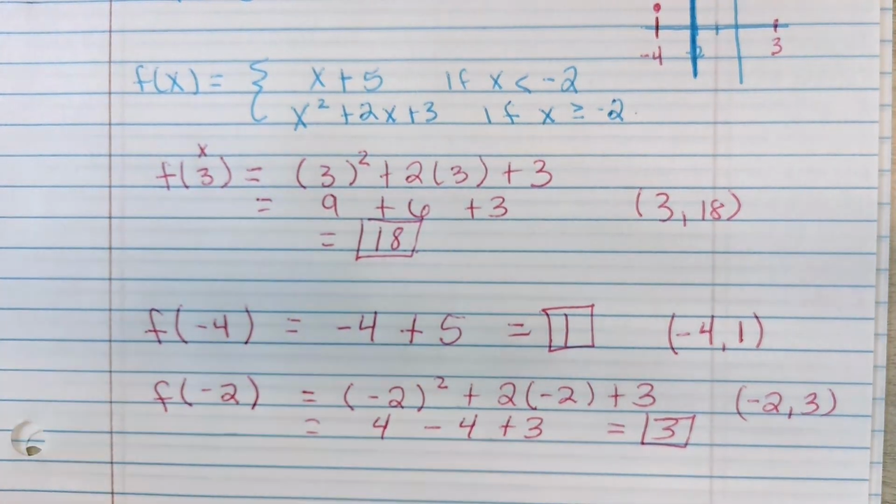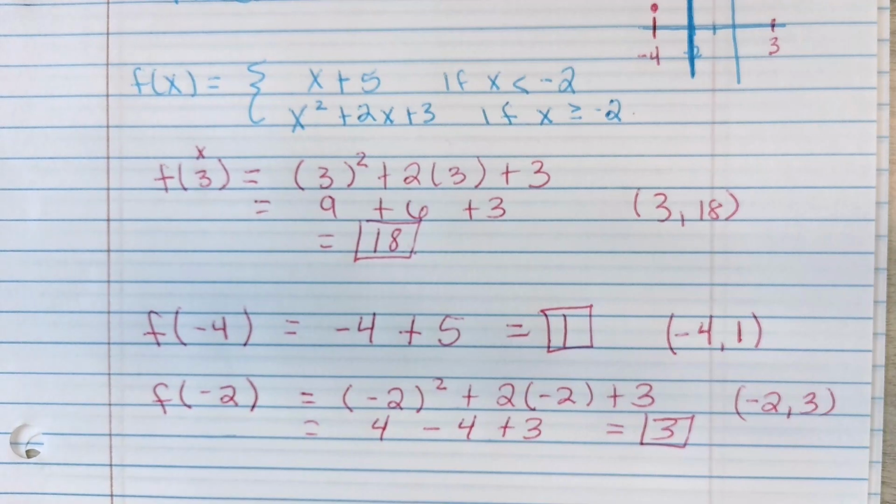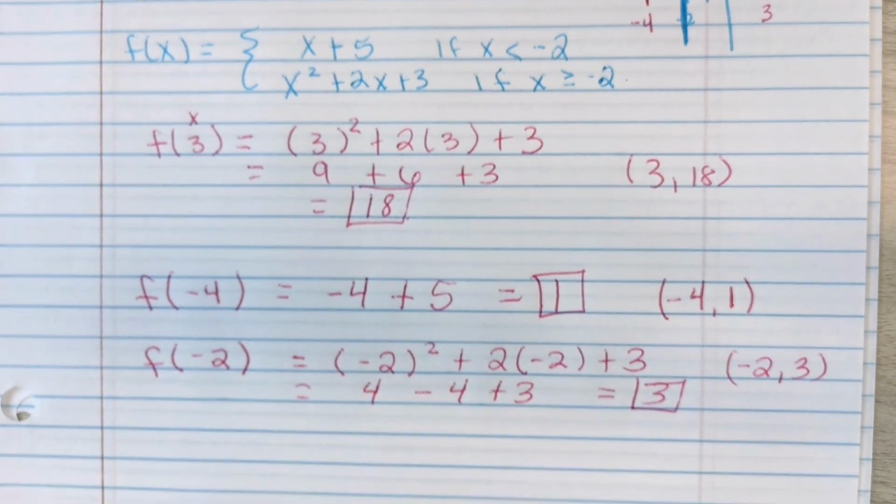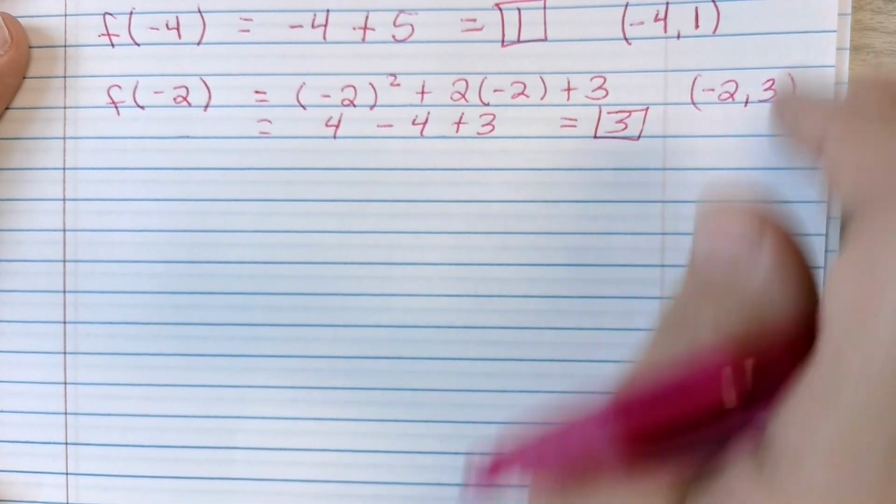If you know how to do it, you got it. Go ahead and try your homework problems, 1 through 3 actually, on your homework. Sorry. If you need another example, I'm going to do another example.